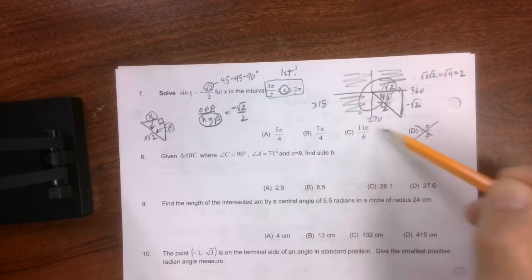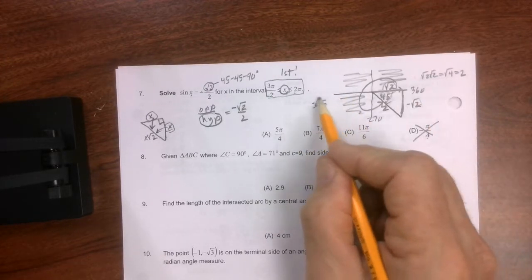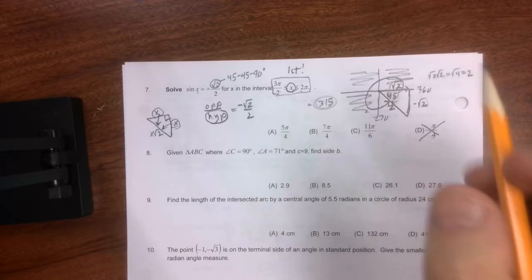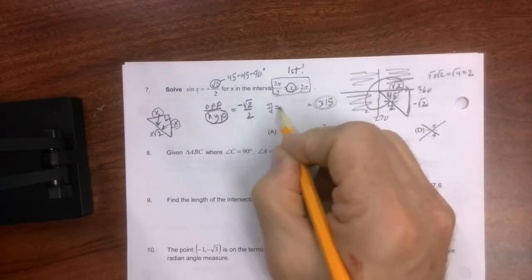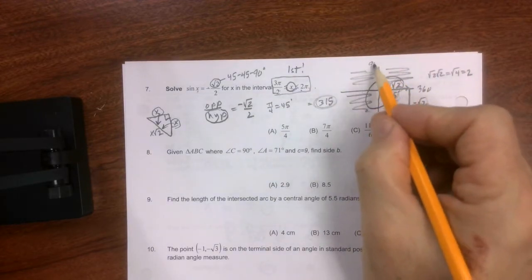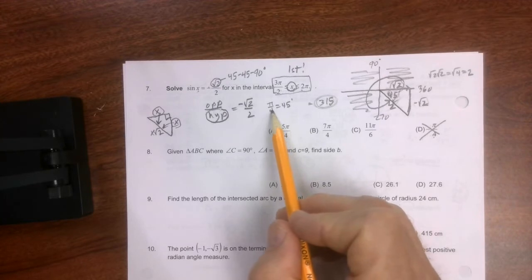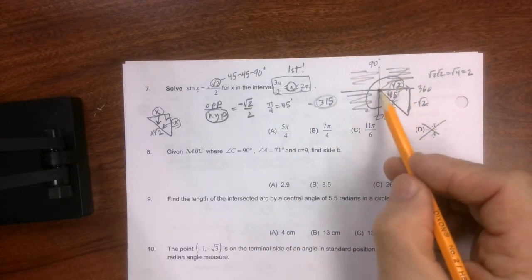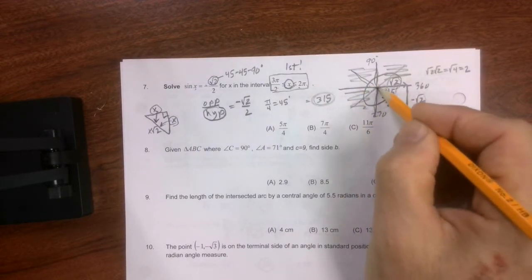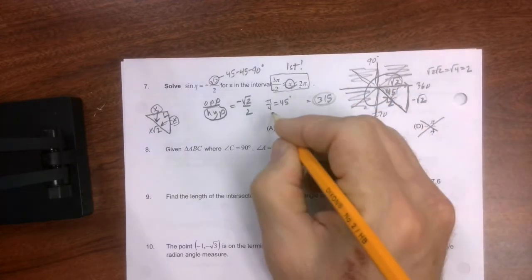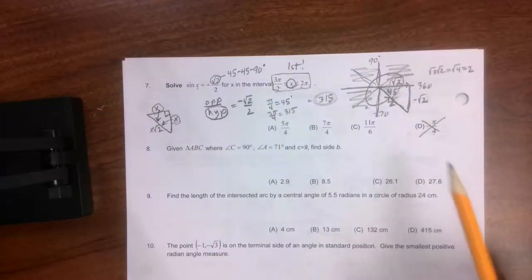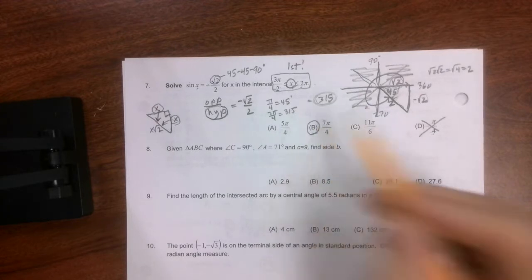Unfortunately, they don't have any of those listed. Well, there's a couple ways to figure out what this is in terms of radians. I think to keep it simple, I'm going to remember that pi over 4 is equal to 45 degrees. Now watch this. Every chunk of 90 degrees is 2 of these. So what I'm going to do is go, all right, 1, 2, 3, 4, 5, 6, 7 45s. So my answer is going to be 7 pi over 4. That equals 315. And so there it is right there, letter B.